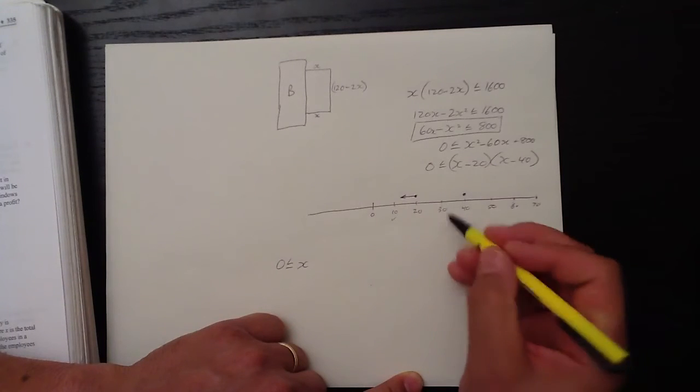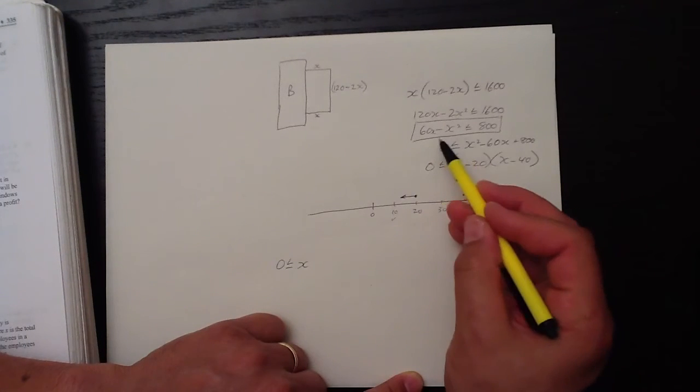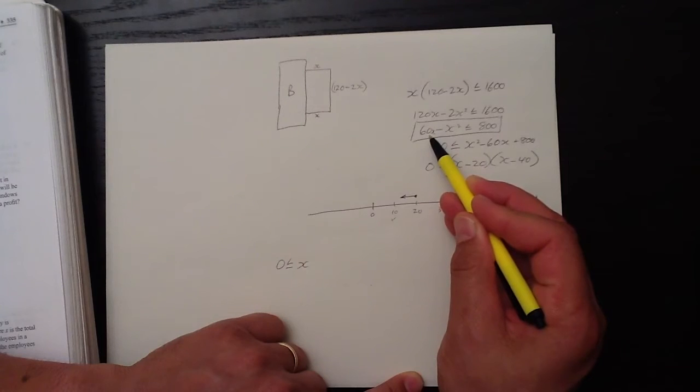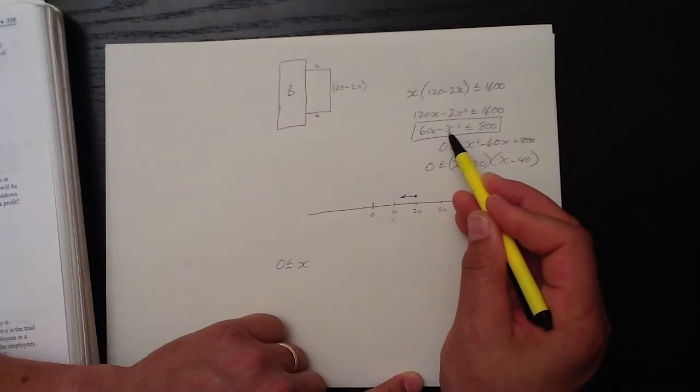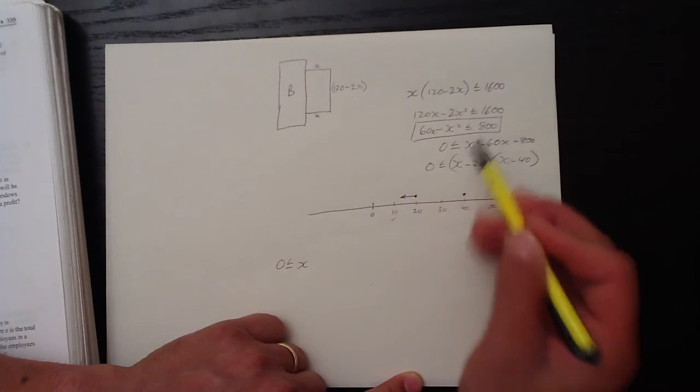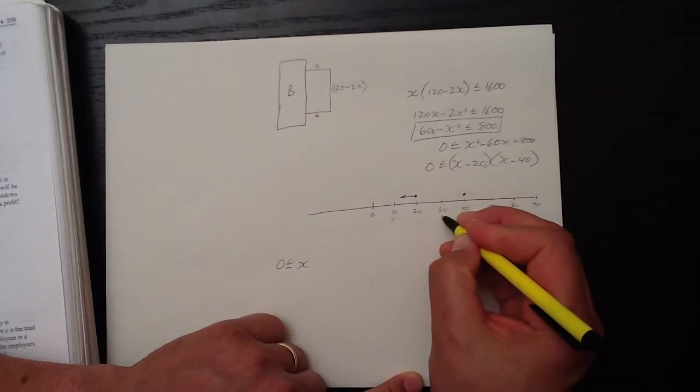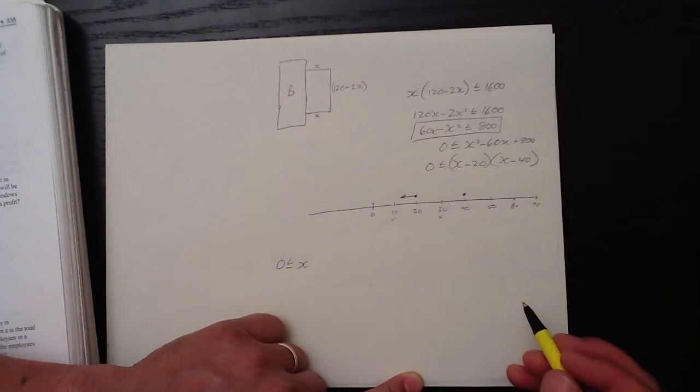What about 30? Is 30 in the solution set? Well, 30 times 60 is 1800, minus 30 squared. 30 squared is 900, so 1800 minus 900 is 900. Is 900 less than or equal to 800? No, it's not. So not the stuff in the middle.